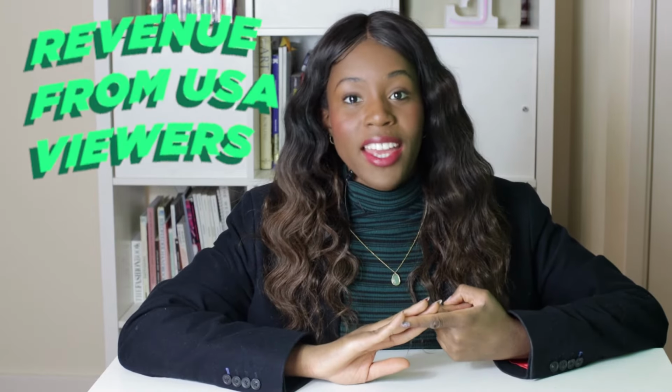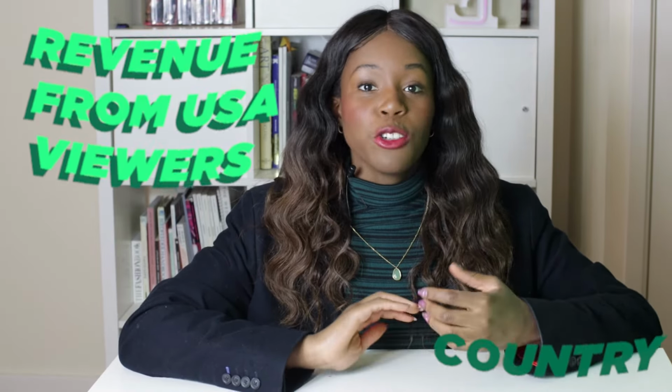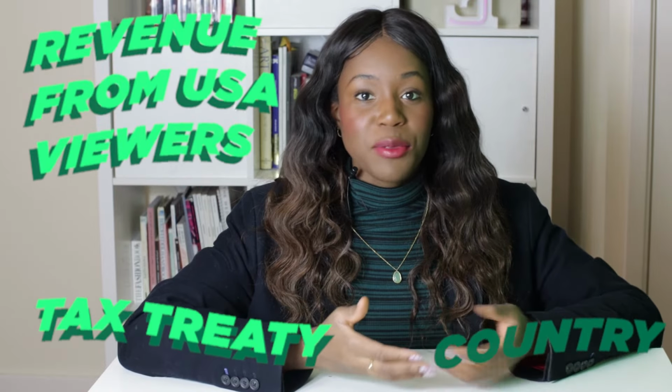The amount of tax you pay depends on how much revenue you make, the country you live in, and also whether the country has a treaty with the USA. Some countries actually allow you to pay 0% in tax, including the UK and Canada. The treaty agreements vary from country to country, so you'll have to check which one is relevant to you as a creator. So for example, if you live in India, you'll have to pay 15% tax instead of the 24% tax rate because India has a treaty agreement with the USA.